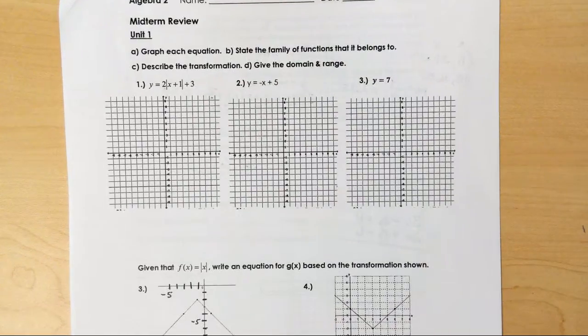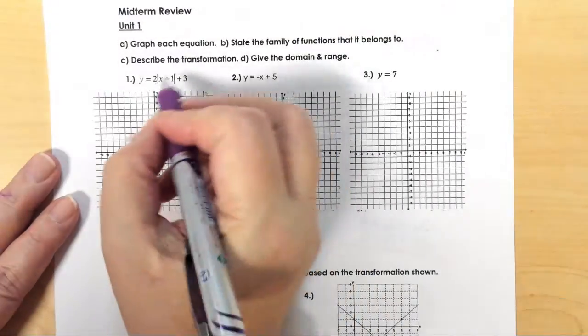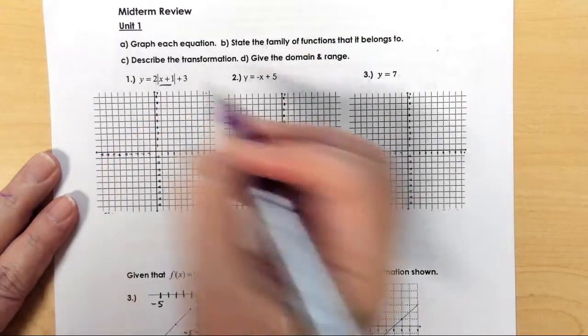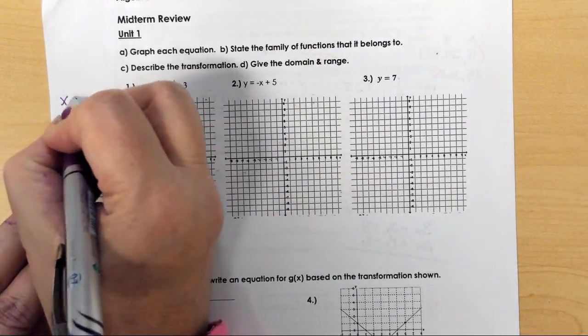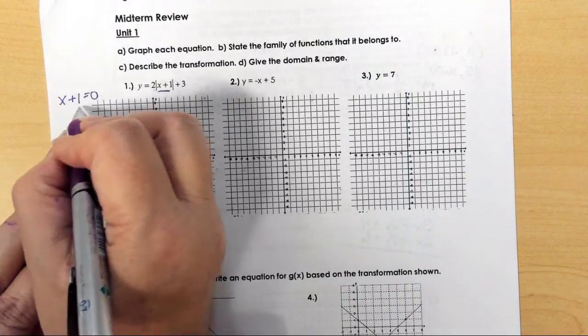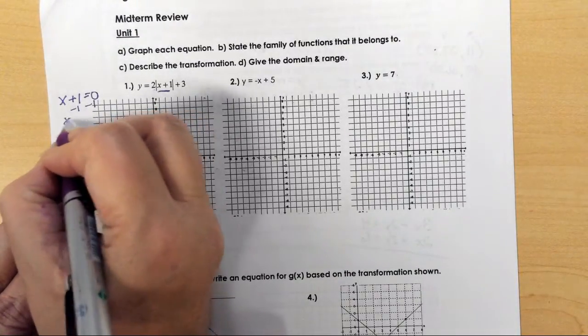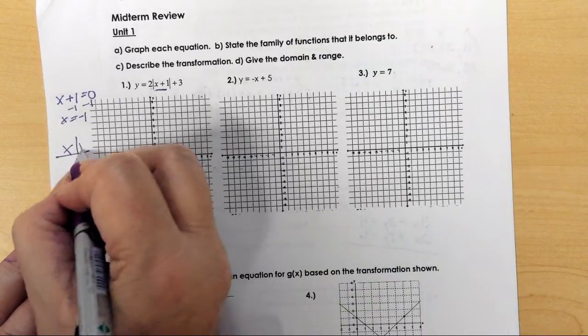The first thing we have is number 1. When you have the absolute value, you always set it equal to 0. So we go x plus 1 is equal to 0. You would subtract 1, and x is equal to negative 1. That is your middle point.